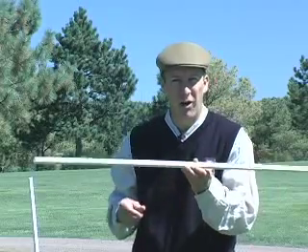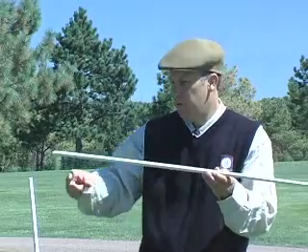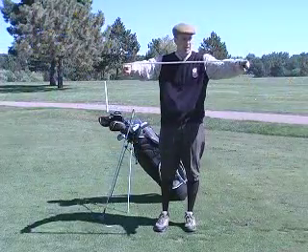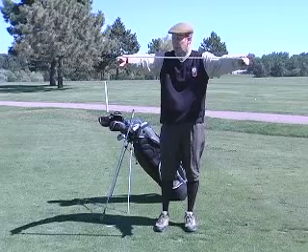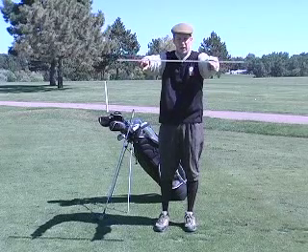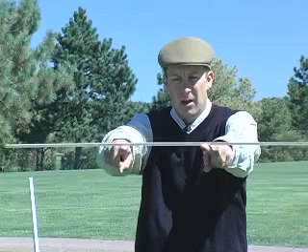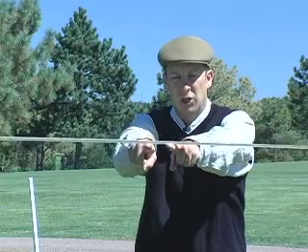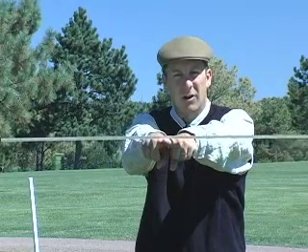Let me show you a cool trick on how to figure this out. If you were to take this stick and balance it on your index fingers like this, and bring your fingers together slowly, your fingers will touch at the center of mass.